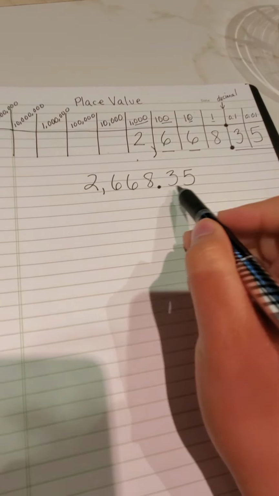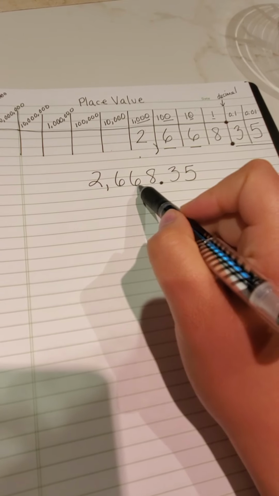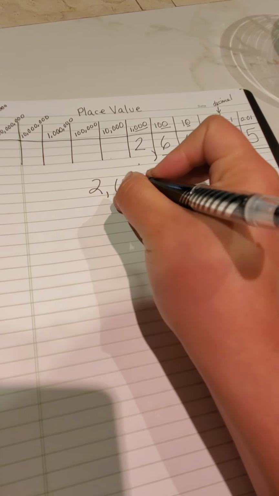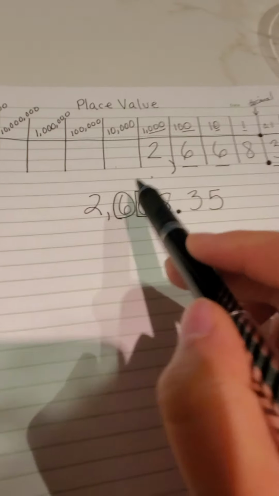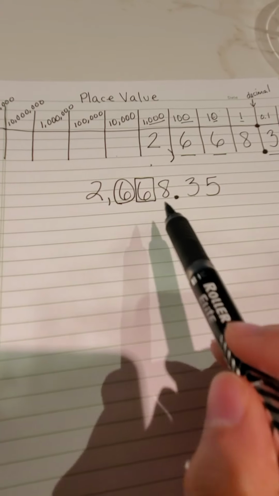How do I read this number all together? Try it out. You're so right. That's 2,668 and 35 hundredths. Awesome job. So if I look at these digits, I have a 6 here and I have a 6 here. Whenever I have the same digit, that means I had a relationship of times 10 or times 1/10 somewhere.